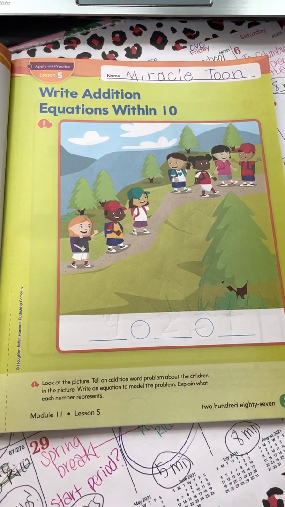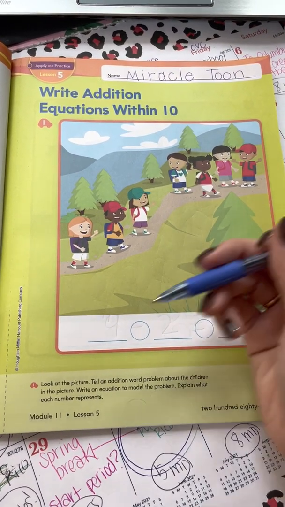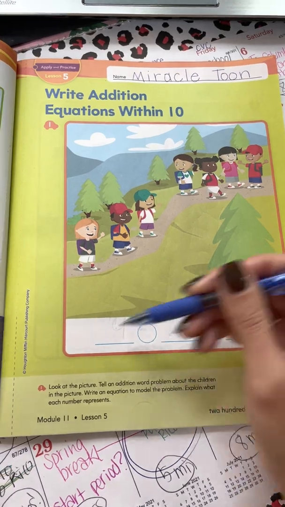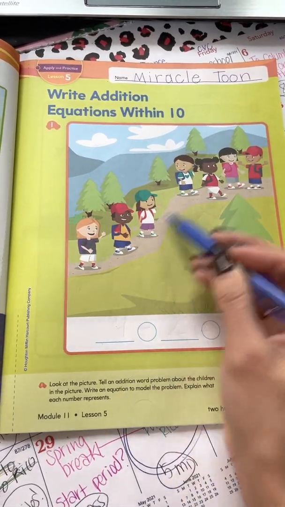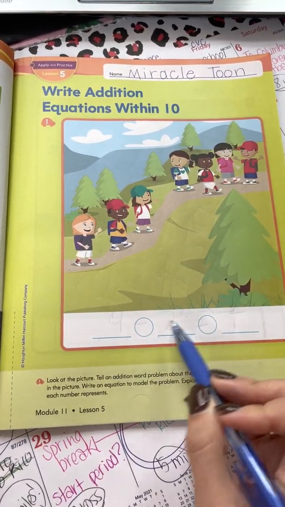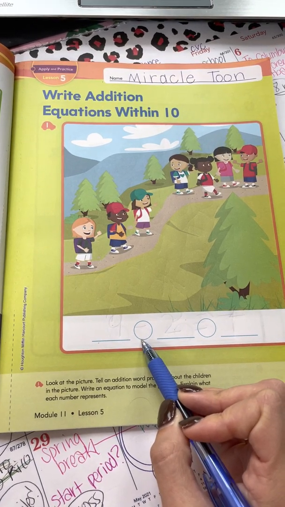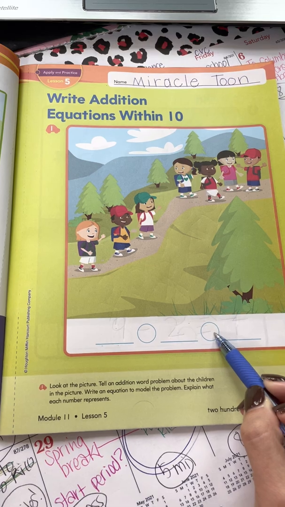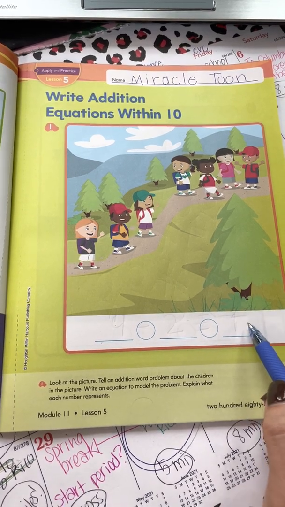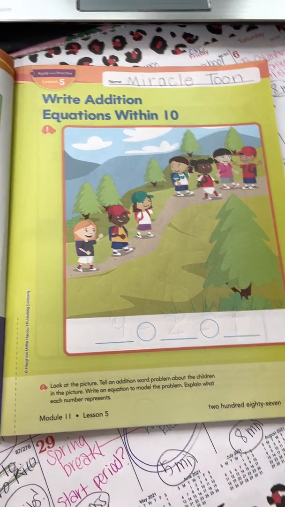And then explaining what each number represents means the two parts that are put together, the symbol, in this case adding, the plus sign, and the other symbol, the equal to, and how many there are all together now, okay?